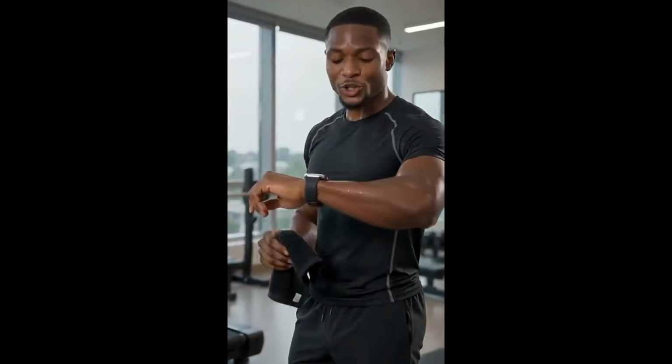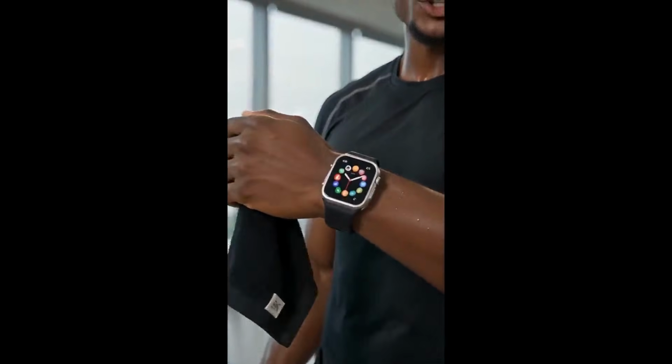This smartwatch has accurate heart rate monitoring and a 7-day battery life. Get it at 30% off now.